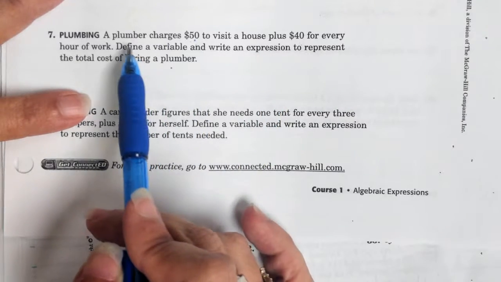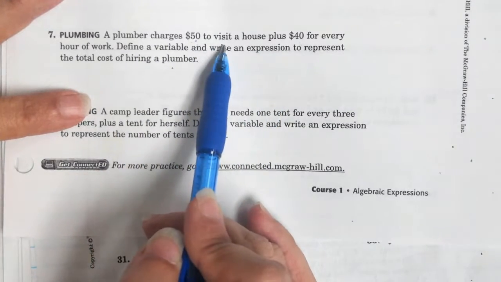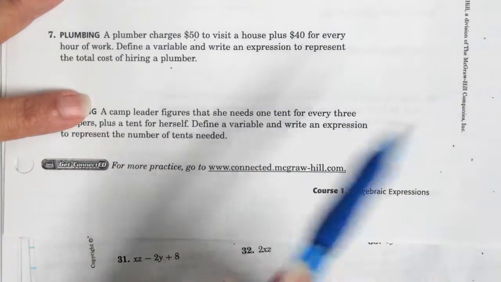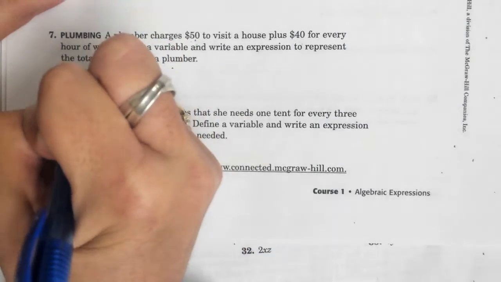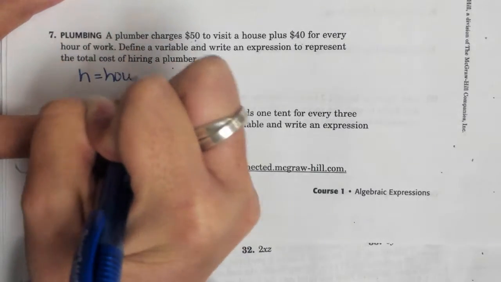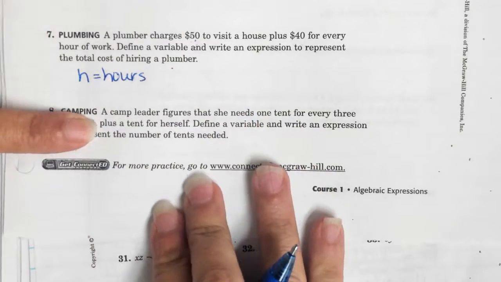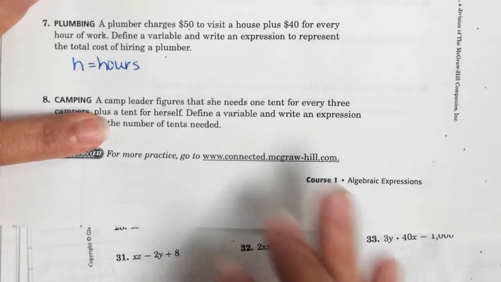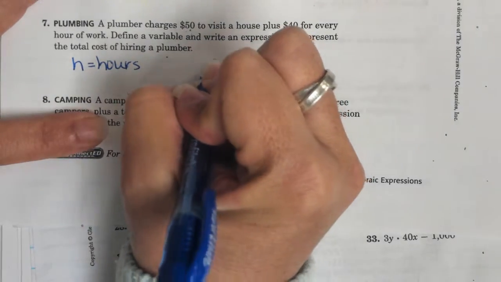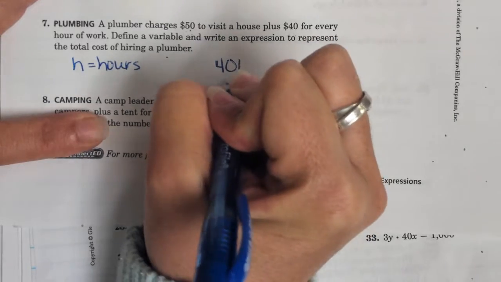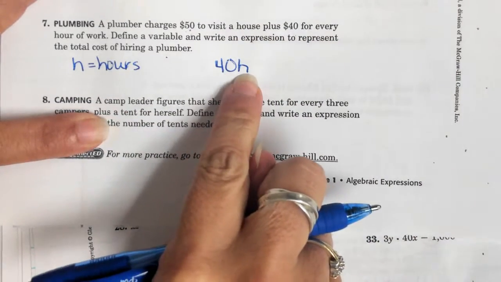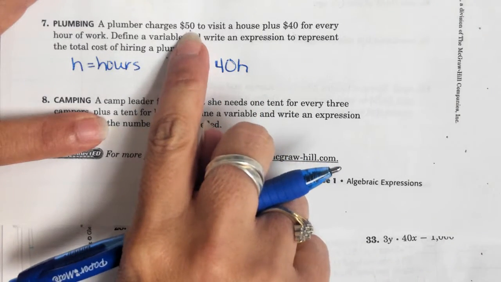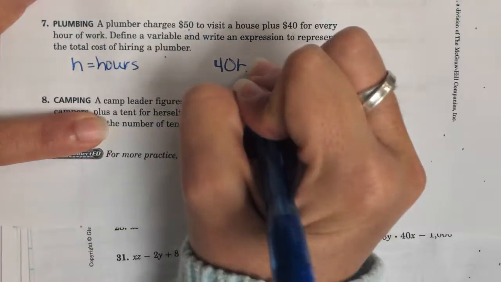Okay, so look at this. He charges $50 for a visit, $40 for every hour. What do we not know? How many hours? We don't know how many hours he's going to be there. Okay, so hours is our unknown. We do know he charges how much per hour. $40. So he charges $40 times every hour he's there, plus $50 to just drive to my house.